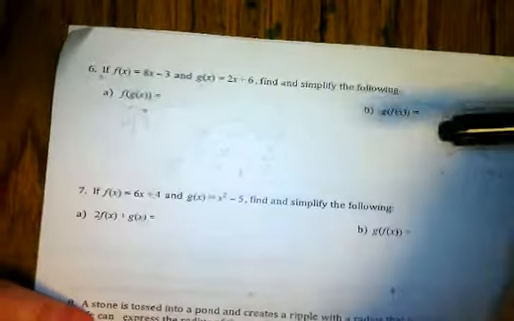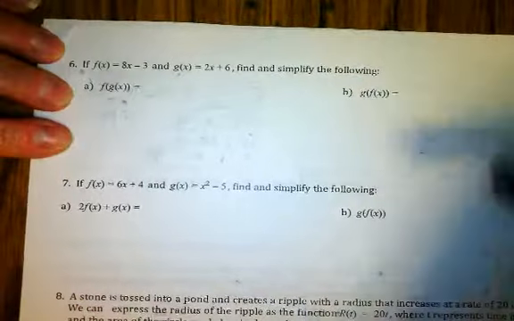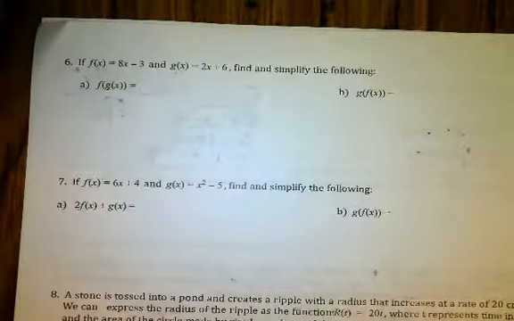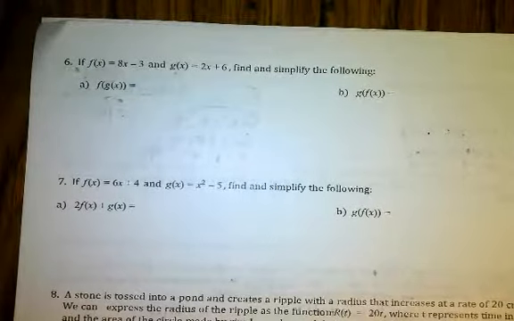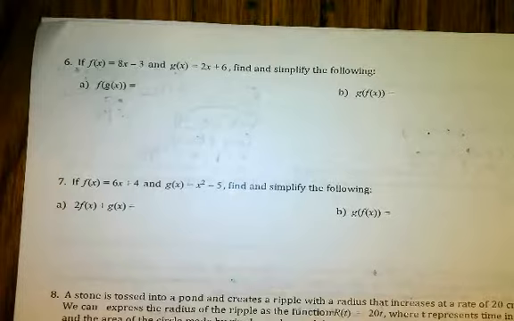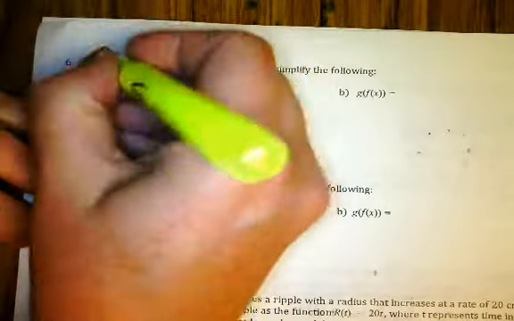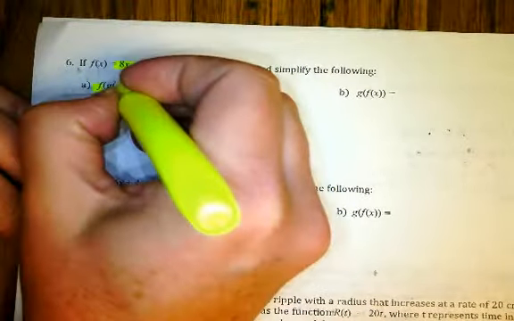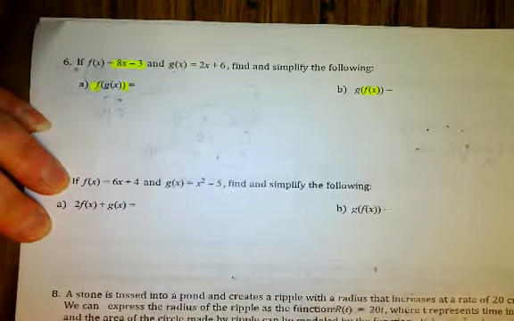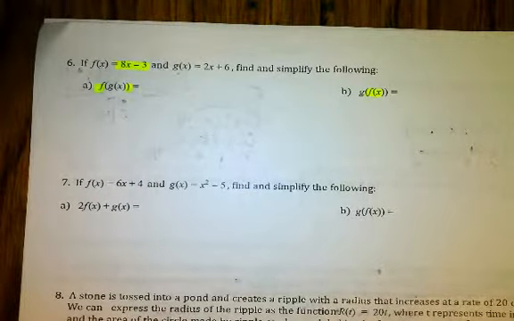All right. On this side here, these are those nested functions. So for this one here, this is my f of x, and this one here is my g of x.